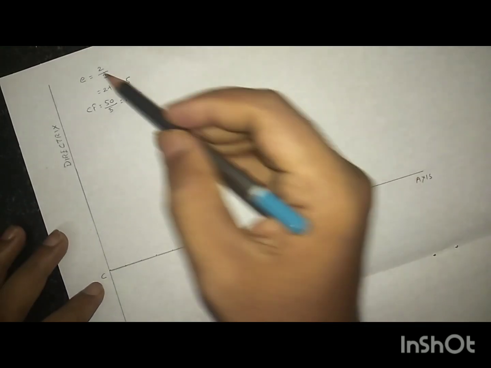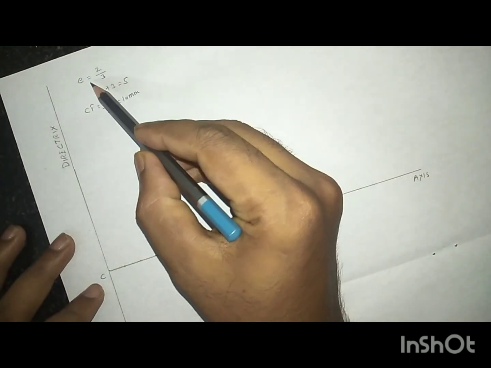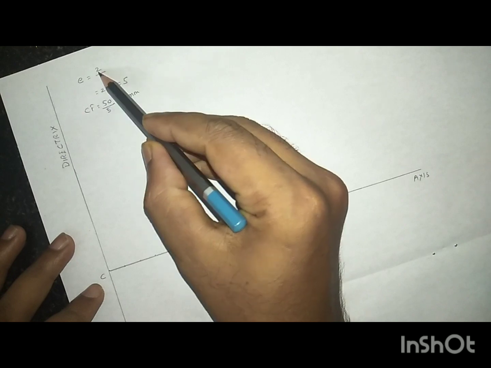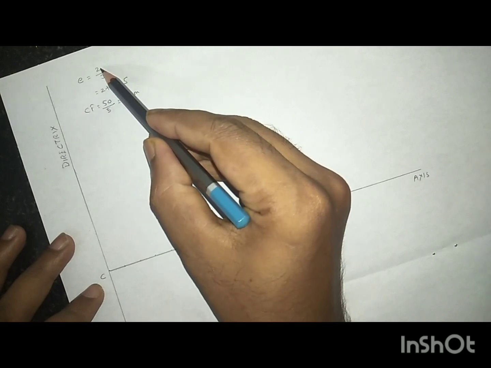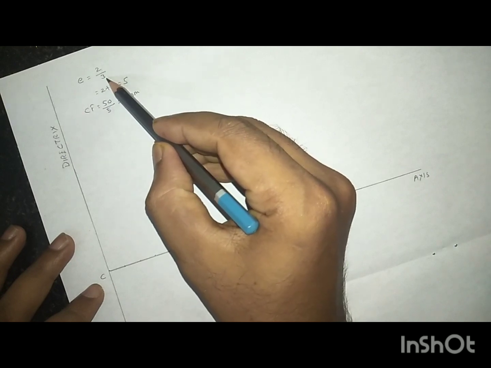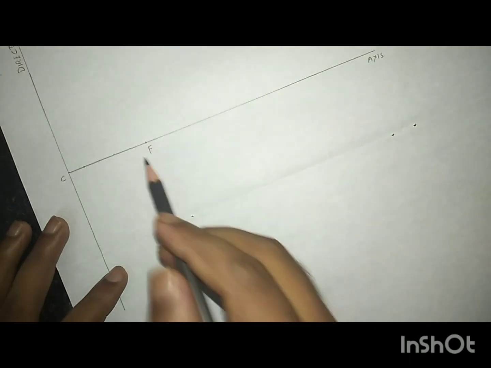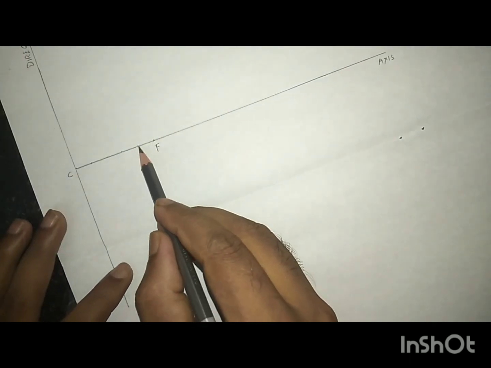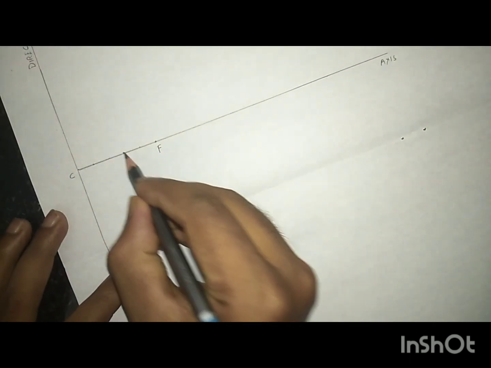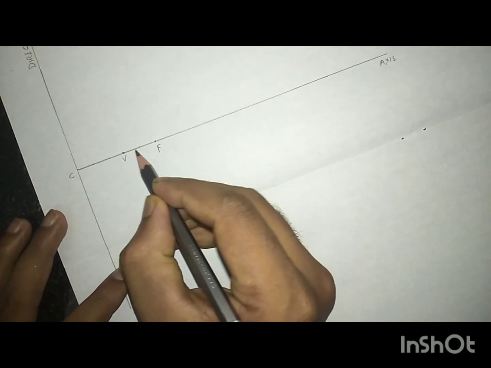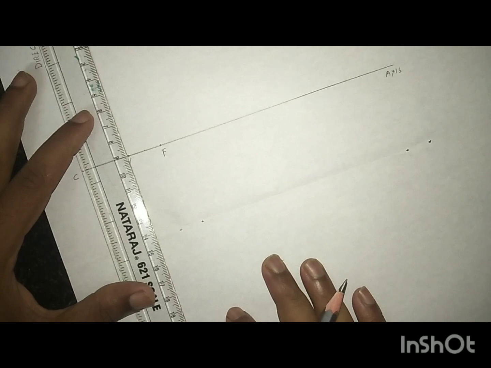So now I'm going to mark the vertex point. Consider the numerator and denominator of the eccentricity e is equal to 2 by 3: in the numerator the value is 2, and in the denominator the value is 3. Considering the numerator value 2, from the focus point take the second division, 1 and 2. This point is considered as the vertex point. Through this point, you draw one vertical line.